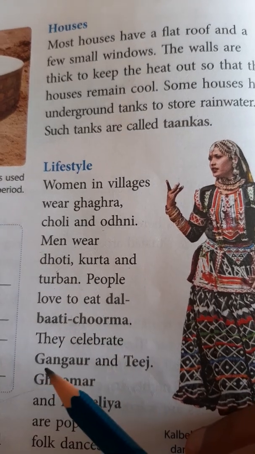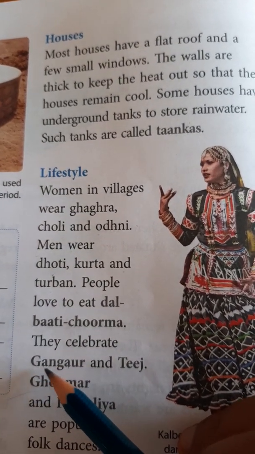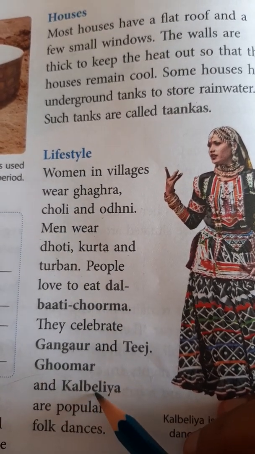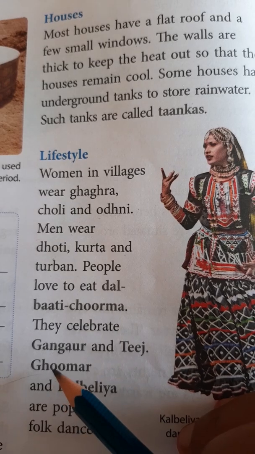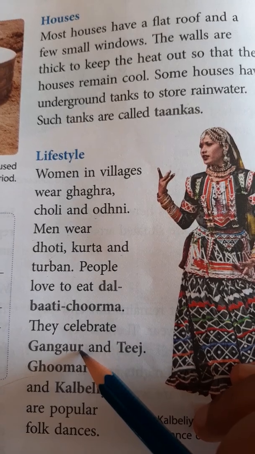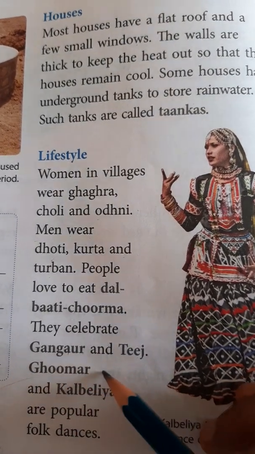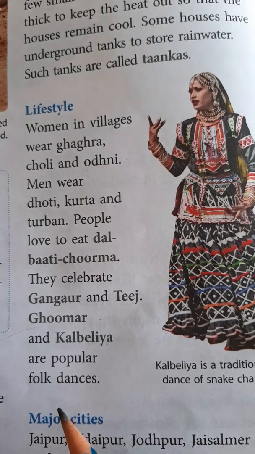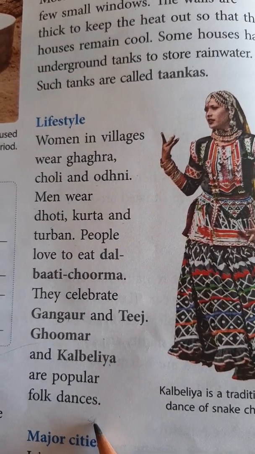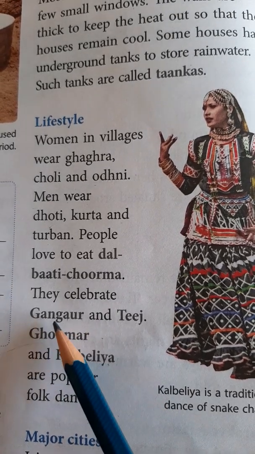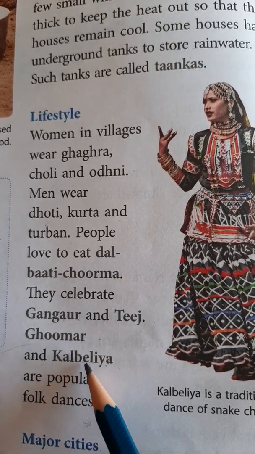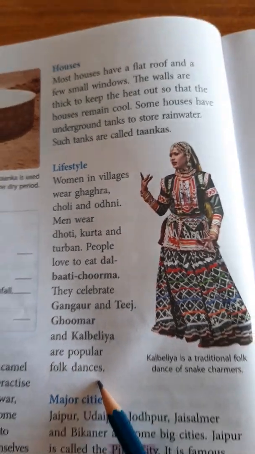They celebrate Gangaur and Teej. These are the festivals which they celebrate. Gumar and Kalbelia are popular folk dances. So these are the popular folk dances they celebrate.